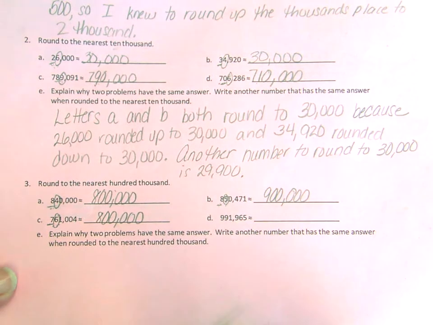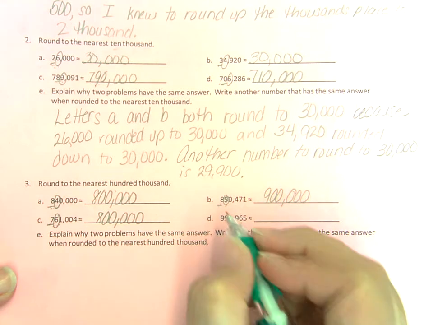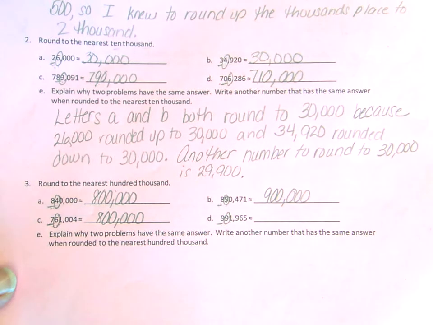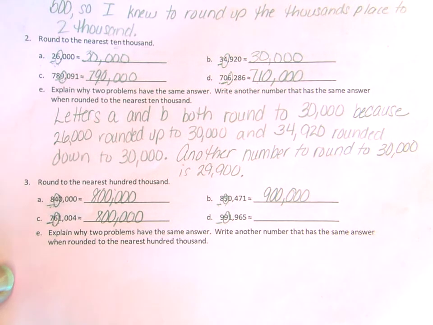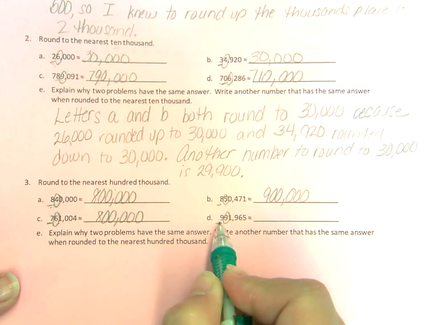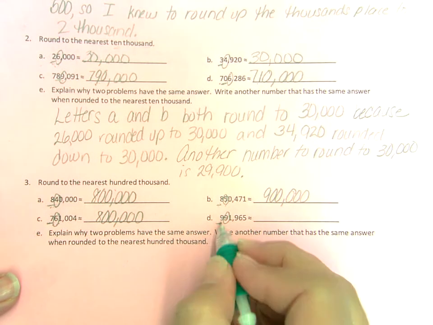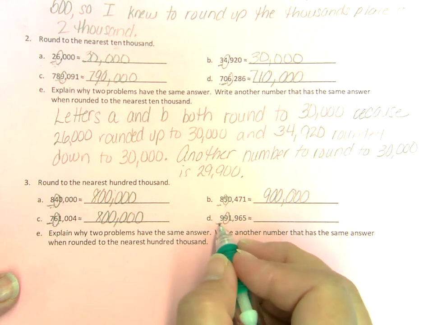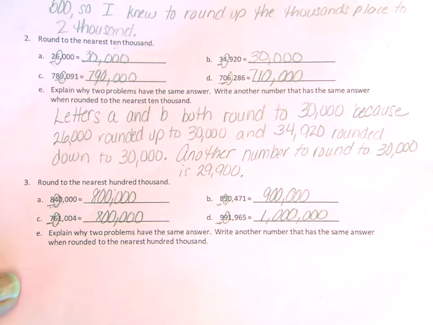In letter D, 991,965, we are going to underline the 9. We are going to circle the place value next to it. Now this is where I was saying if there was numbers in front of it, we needed to be careful. So 9 is going to round this one up. If we round this one up, we are actually going to go to the next place value. What is the next place value after 900,000? 1 million. So there you go.